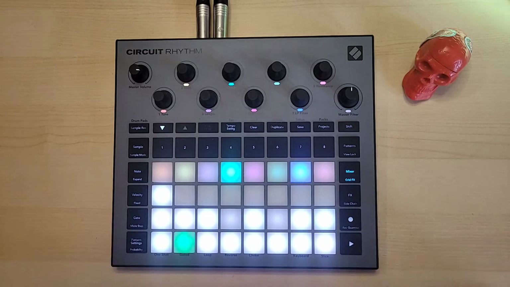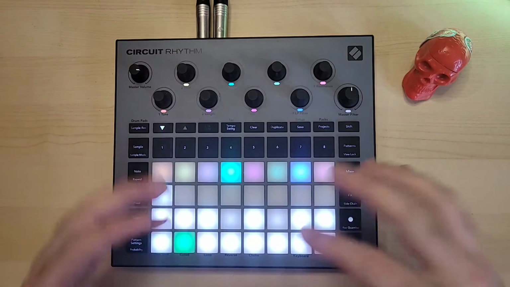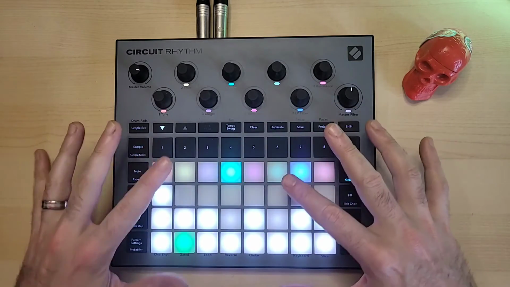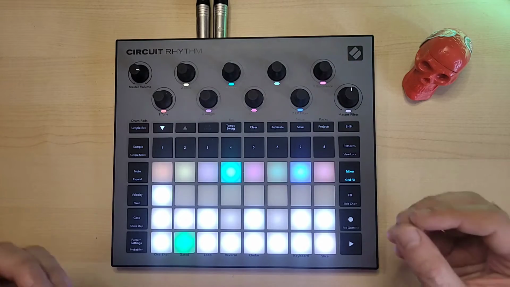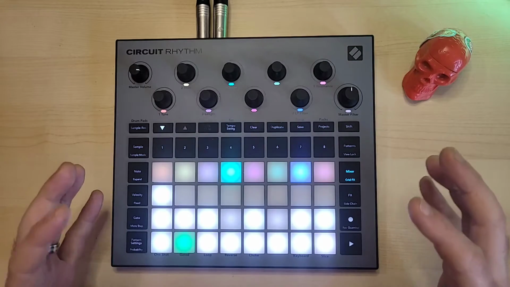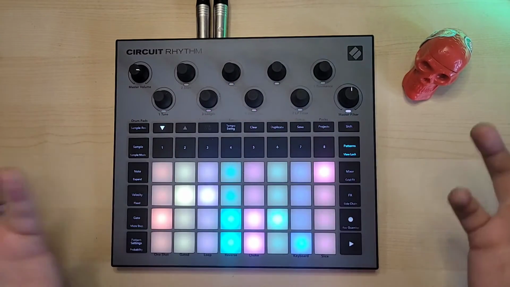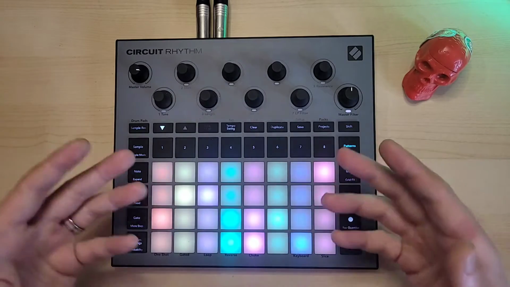But that was one of my things that I enjoyed the most when I started working with the Circuit, when I really got into it, was just getting into the top-down architecture and staying organized. You can kind of lose track of patterns a bit depending on how you want to do that, but that's just my workflow.